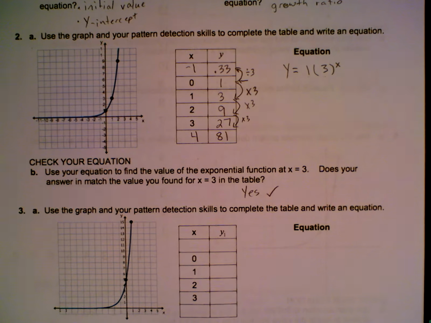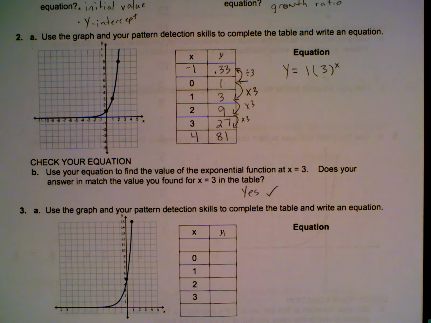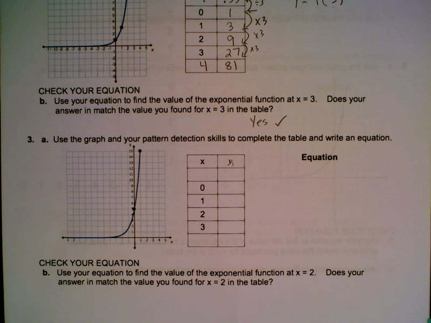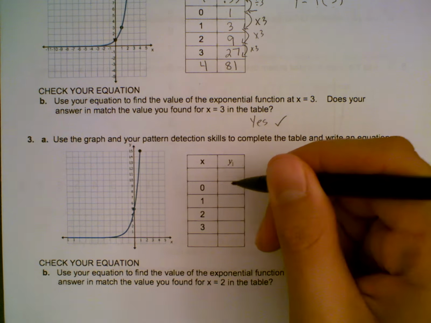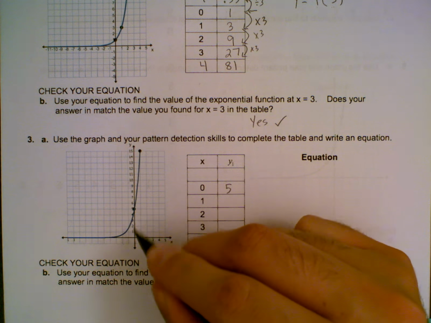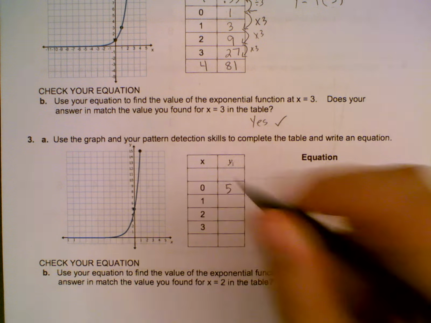All right, for question number 3 here, we're given even less information. So here we're only given 2 points that we know of. So first, let's find out what those points are. So 0, 5, and then 1, all the way up here to 15.